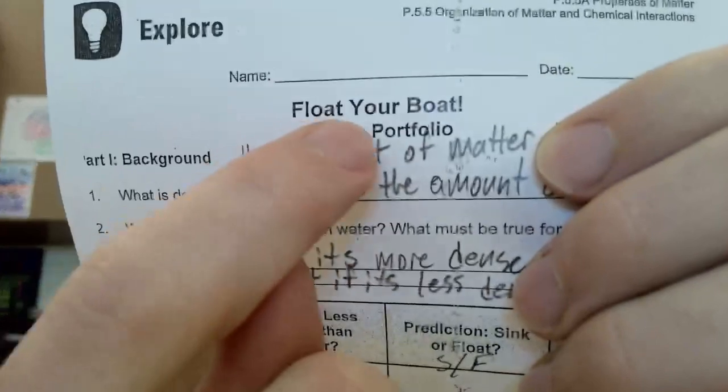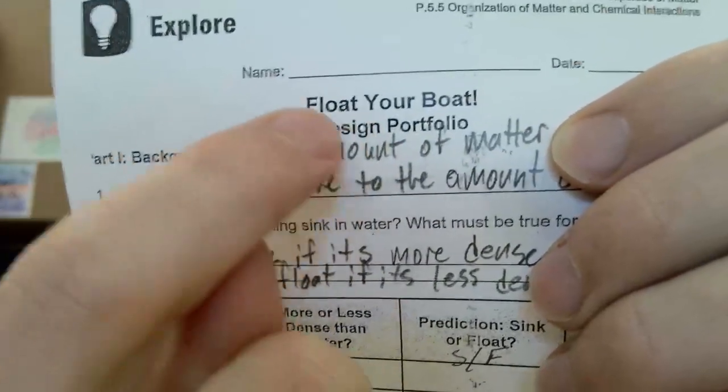Just make sure that this page is attached in your science journal. I will be checking for it for your science journal check, which is a test grade, and make sure you put it in your table of contents. You can just write your title right here, should be in your table of contents. Float your boat, page, whatever page you put it on.